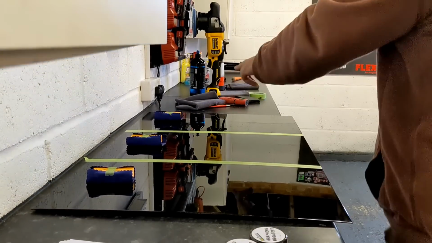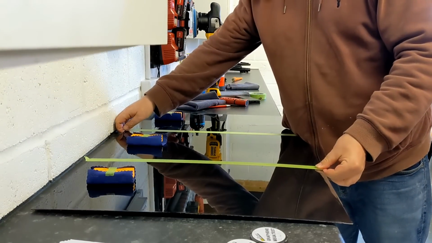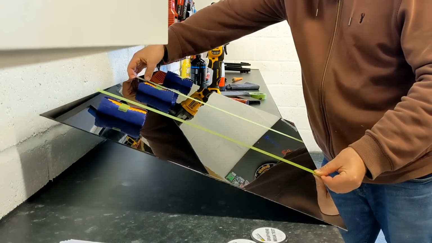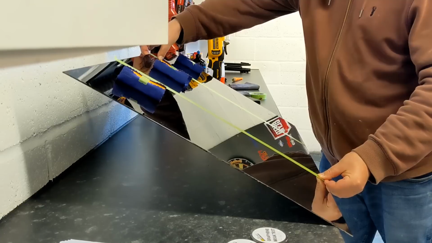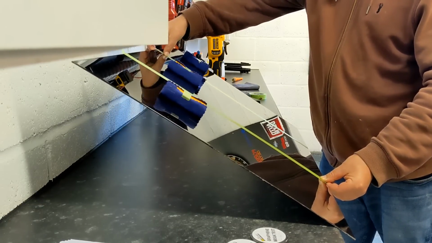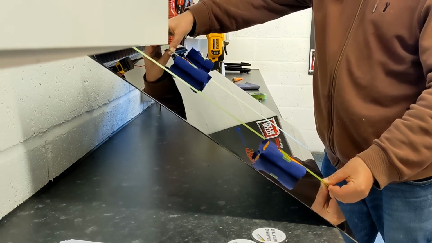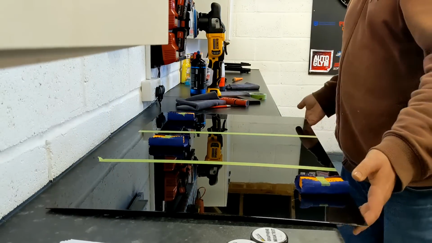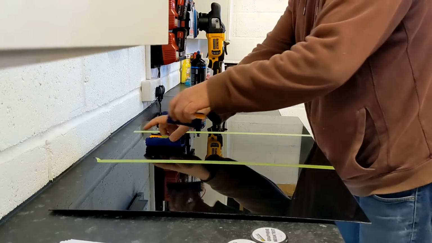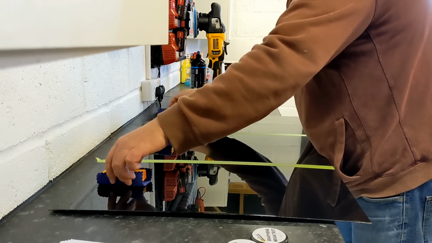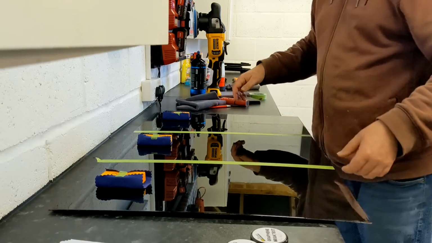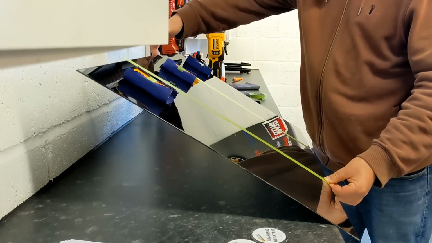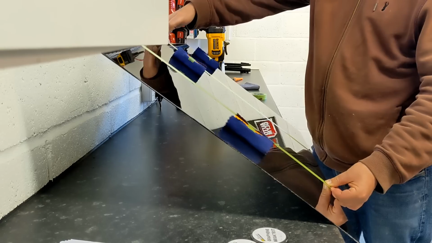So 27, 33, 43. Oof, this panel's bloody heavy. Let's just swap these around.